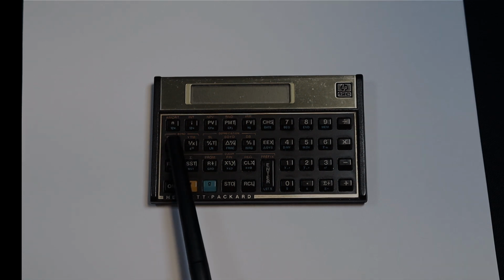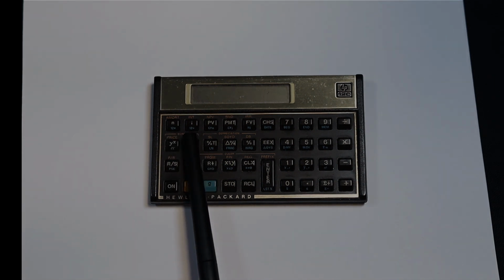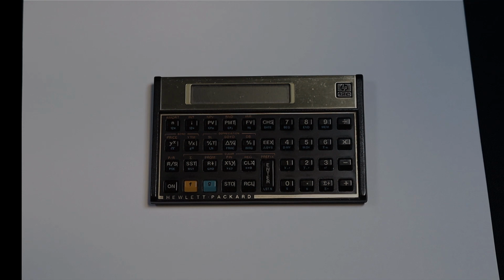Now if you look at the bottom of the N key, it says 12 times. Look at the bottom of the I key, it says 12 divide. So what happens in time value of money is there is a conversion that is made. Term is always times the number of payments per year, and rate is always divided by the number of payments per year. So if I'm doing a monthly problem, my modality is 12 payments per year.